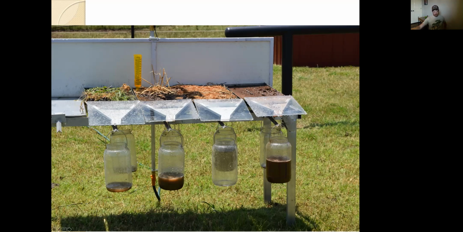Could be permanent no-till with cover crops, could be permanent native grass. In either event, we show not only how much rain runs off, which is what these first jugs in the front represent. We can also show how much water actually infiltrates through that soil, represented by the jugs in the back. So if we start here on the left, we notice that we had a small amount of runoff.